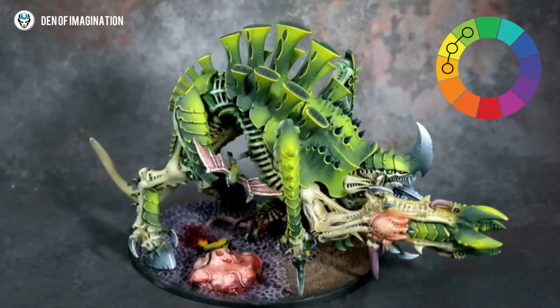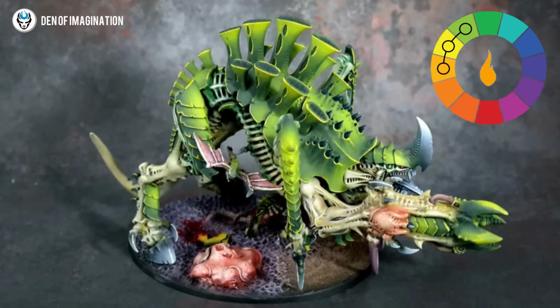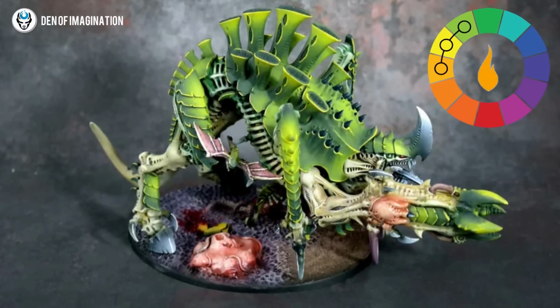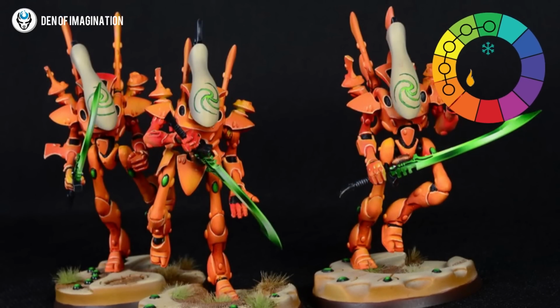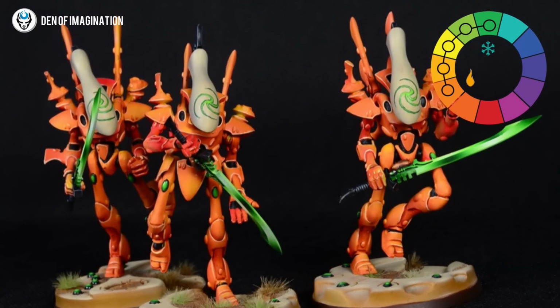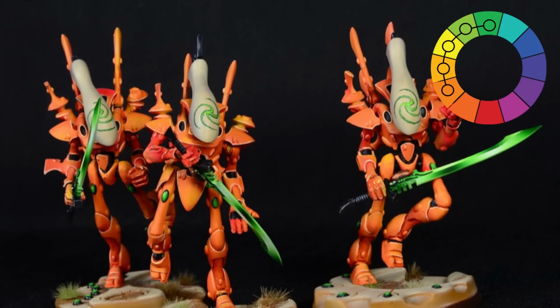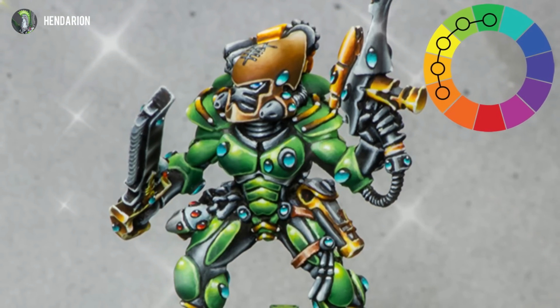For example, let's select the color yellow. With an analogous color scheme, you would select amber and chartreuse, connecting them together to make a regular analogous scheme. But with Extended Analogous, you would also include yellow-orange and green. This starts to show how we are crossing between the temperatures of the colors, and this creates a more dynamic look and feel of your model.